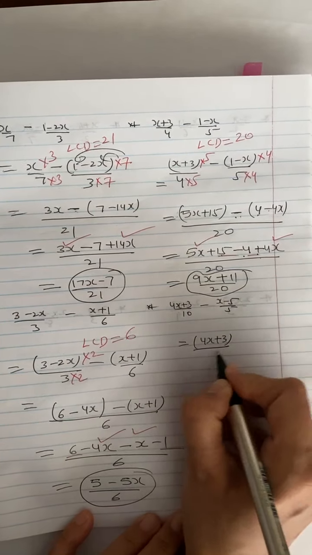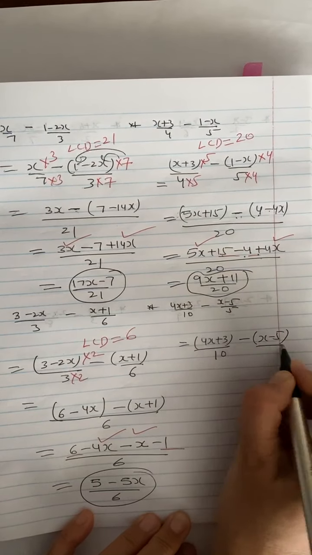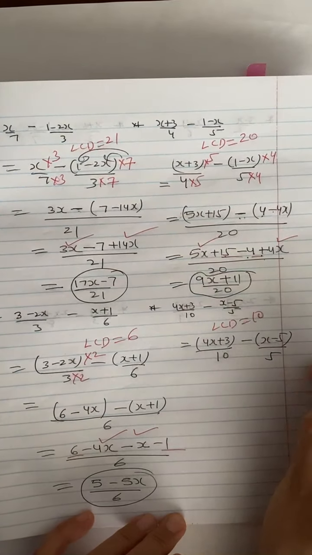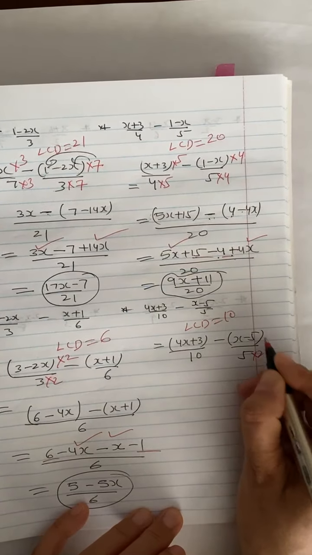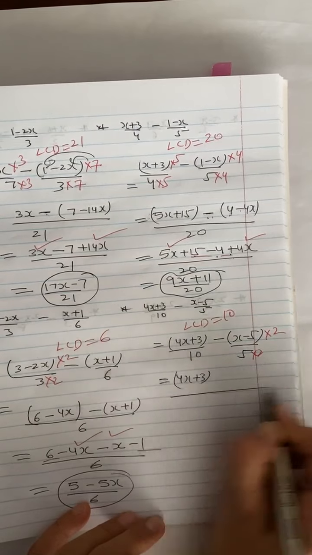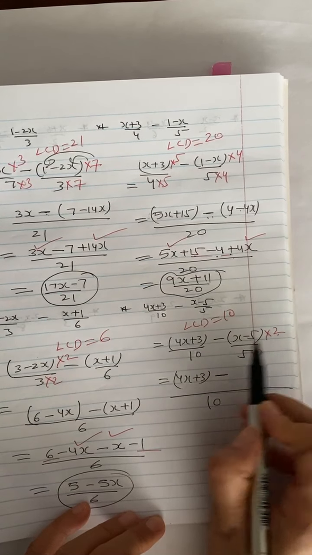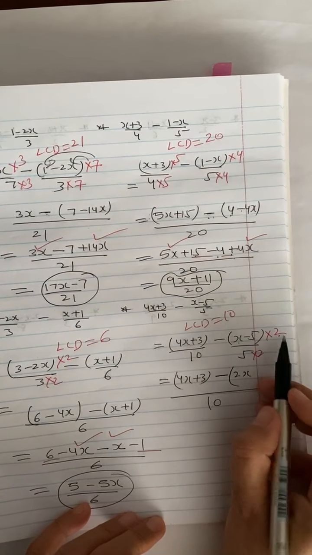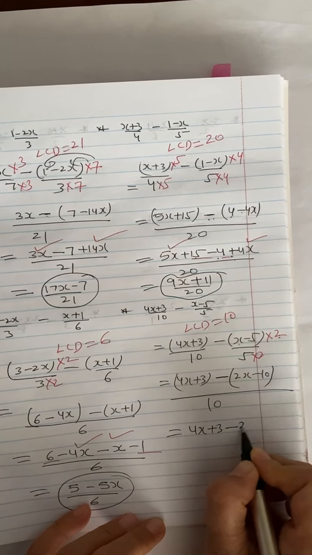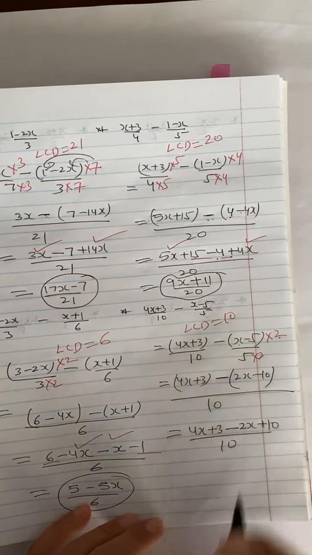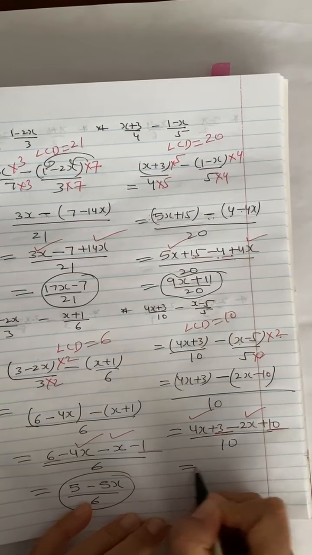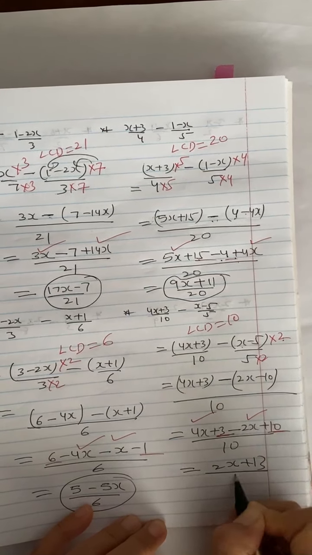Okay. Again, same bracket. LCD 10. So multiply by 2 and 2. 4x plus 3. Again, bracket you can keep or leave. Minus, distribute 2 to x. Bracket, important, 2 to 5. Minus 10. Open bracket. So it becomes minus 2x plus 10. Collect like terms. 4x minus 2x is 2x plus 13 divided by 10.